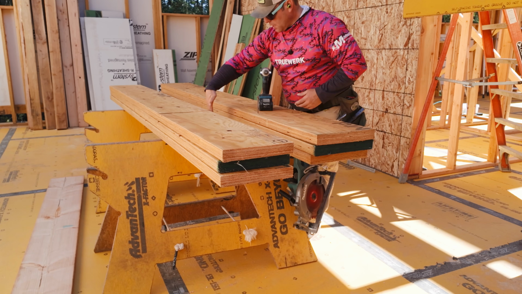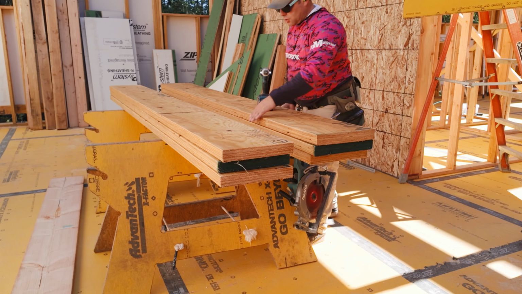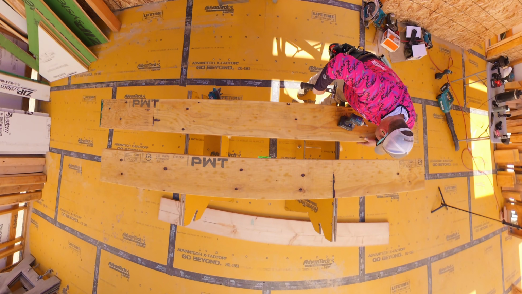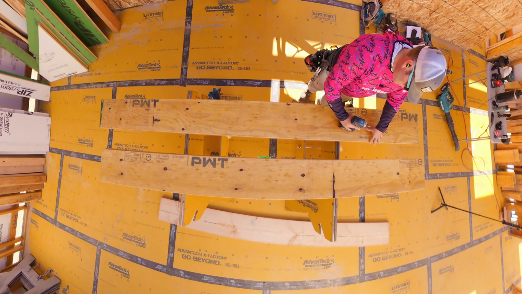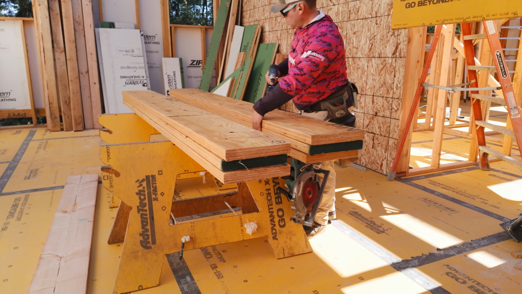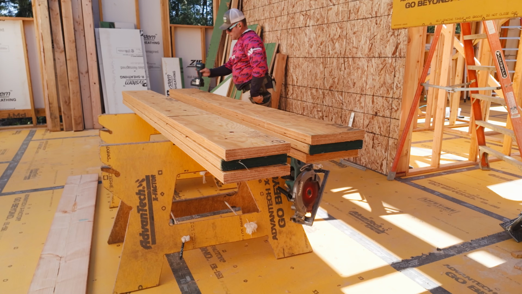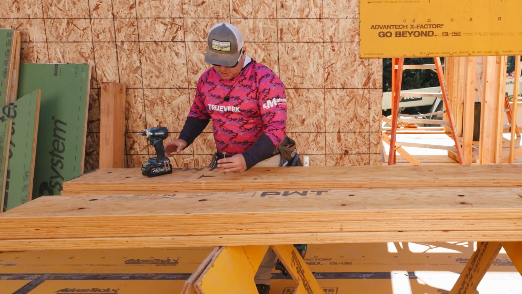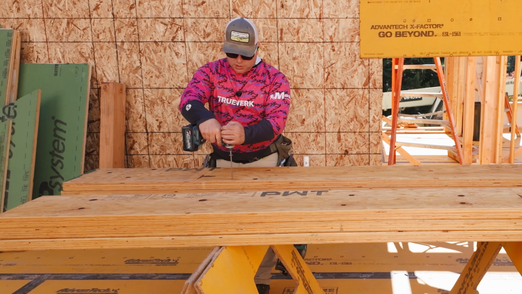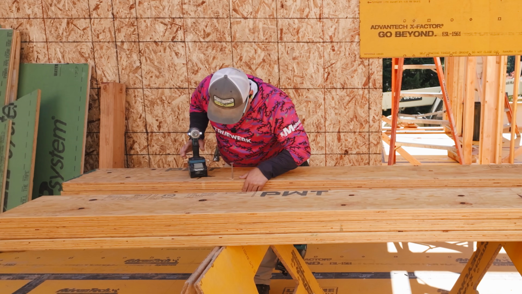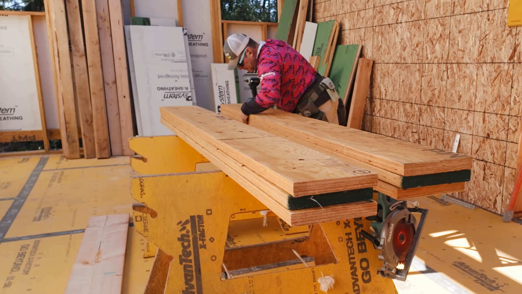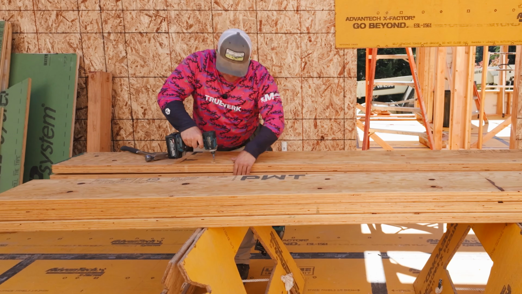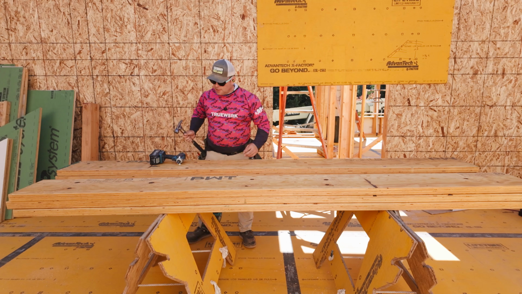So I wanna be on this edge away from me because I'm gonna be cutting on the edge closest to me. I want the bottoms to be nice and flush because that's gonna receive drywall on the underside. So this is just acting as a clamp. And because these are dead straight, normally with 2x12 I have crowns to manage. I don't have any crowns to manage here, so I can put the screws relatively close together. And I wanna make sure that's flush. Nice and flush. Okay, so that's the first one.